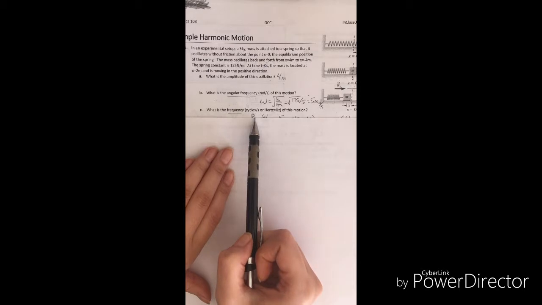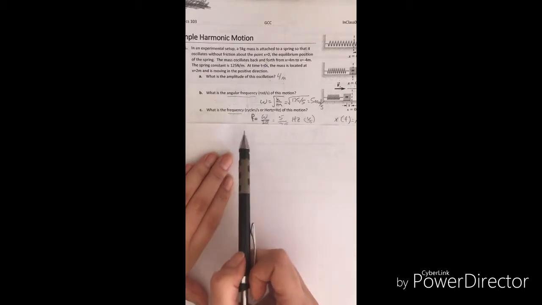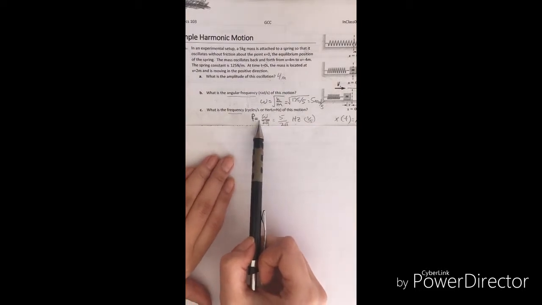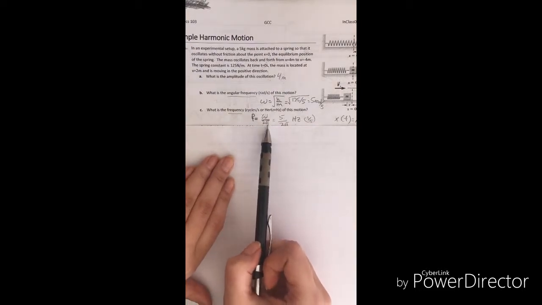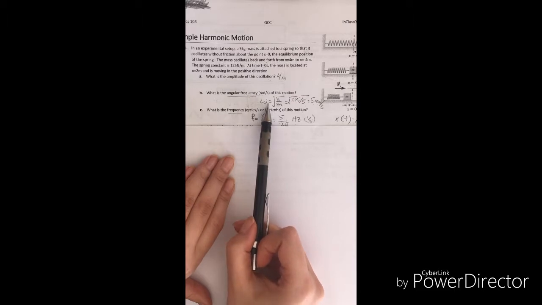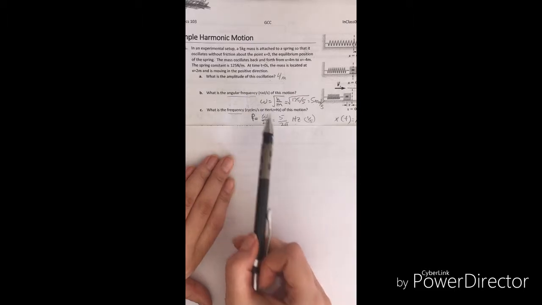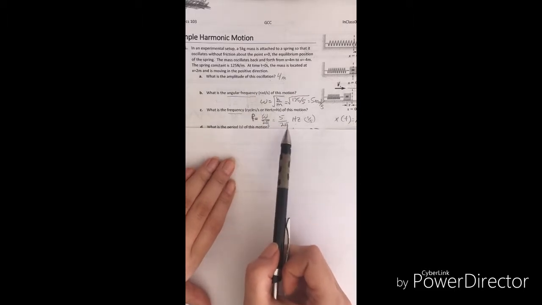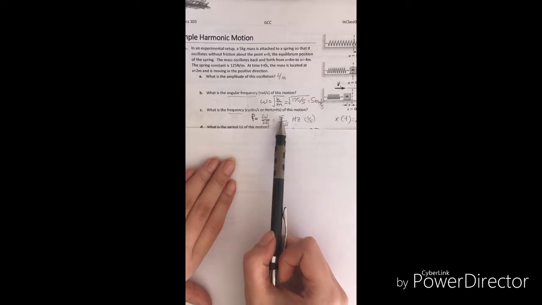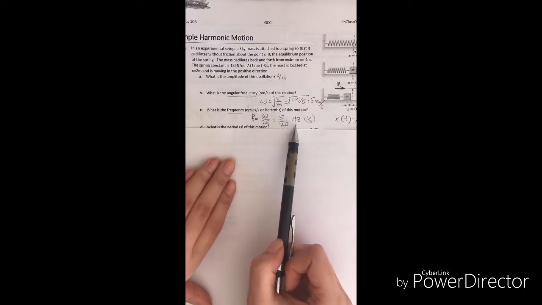So the frequency, this is an angular frequency, this one is frequency. So the frequency equals the angular frequency over 2 pi. So we have the angular frequency which we found in part B. It's 5 rad per second over 2 pi. So we get 5 over 2 pi hertz.